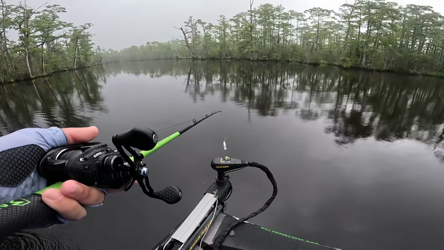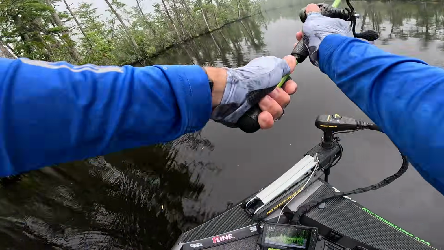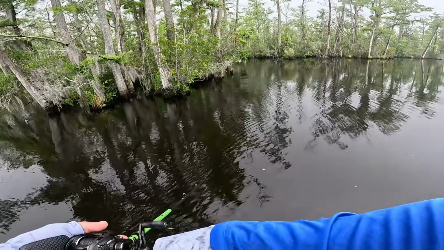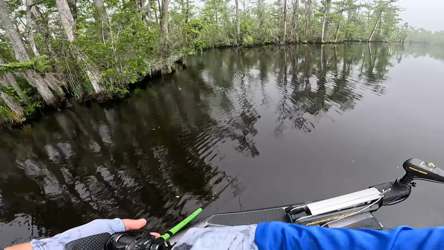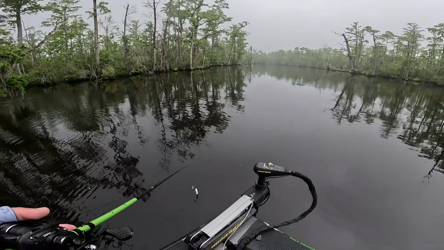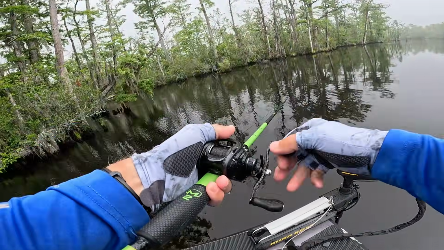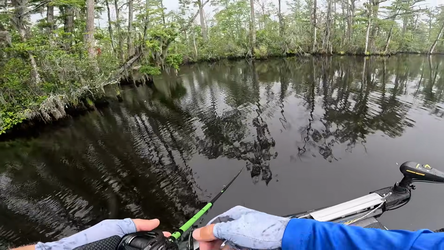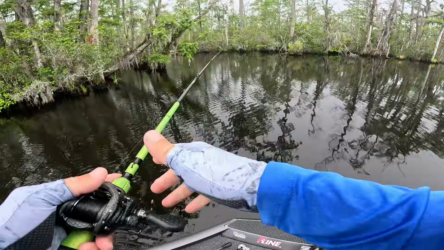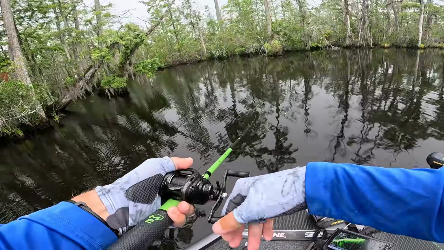You know, right now I think we're the only people in here. Tomorrow, being a Saturday, I'm sure it'll be multiple people probably in here. But like I say, the main thing is just finding areas I got confidence in, and I got pretty good confidence in here already, just based off what I've seen and what we have done. So we'll see if we can pick up another fish or two, and then we'll kind of work our way out of here and make a decision.